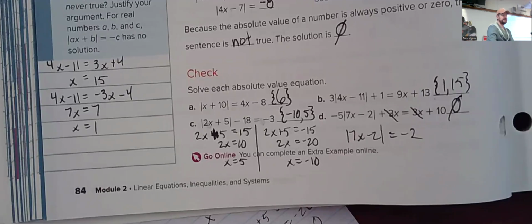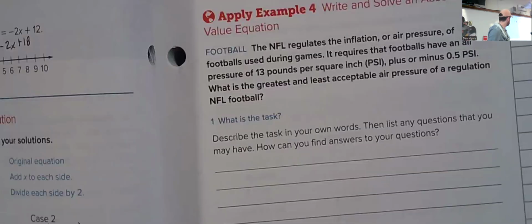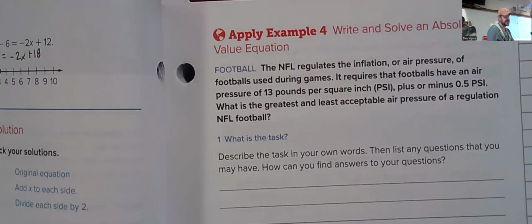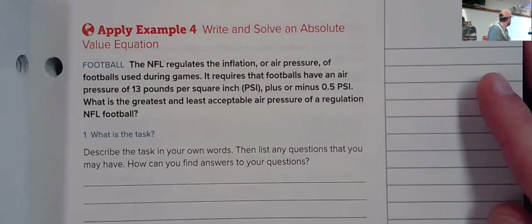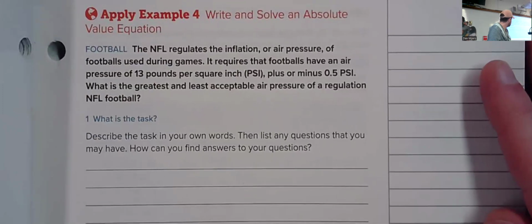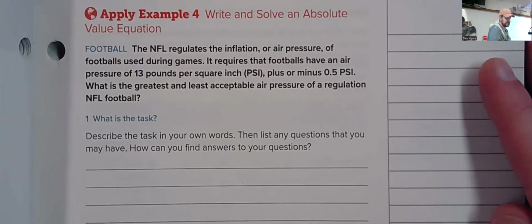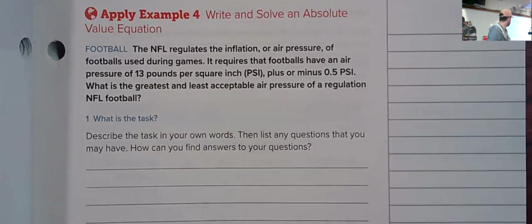So, example 4, talking about football inflation pressures. This reminds me of, oh gosh, it's probably been a while now since the New England Patriots got in trouble for having some of their footballs outside of the regulated pressures to increase grip, but that was a big scandal back in the day.